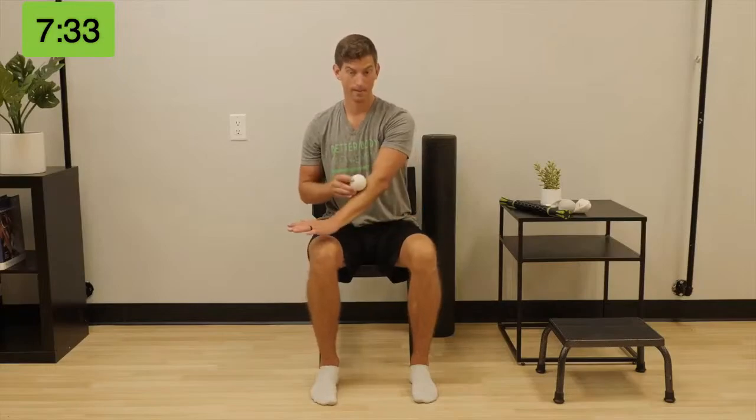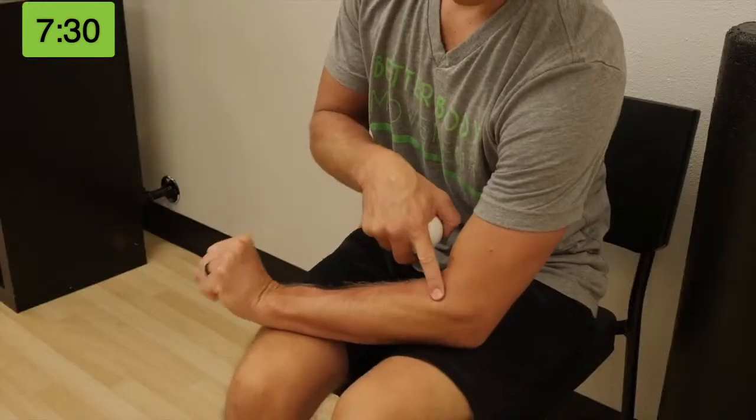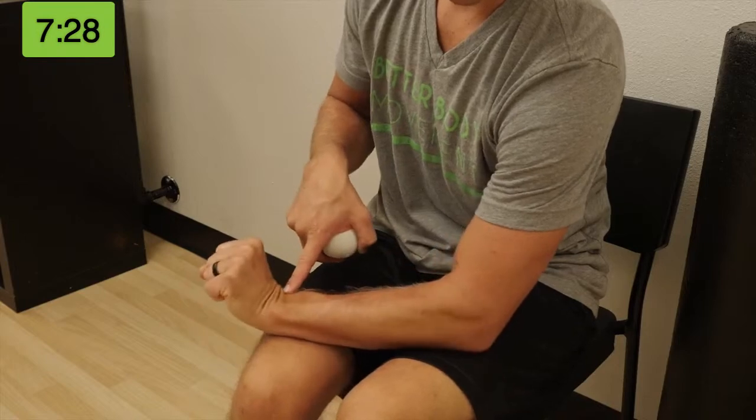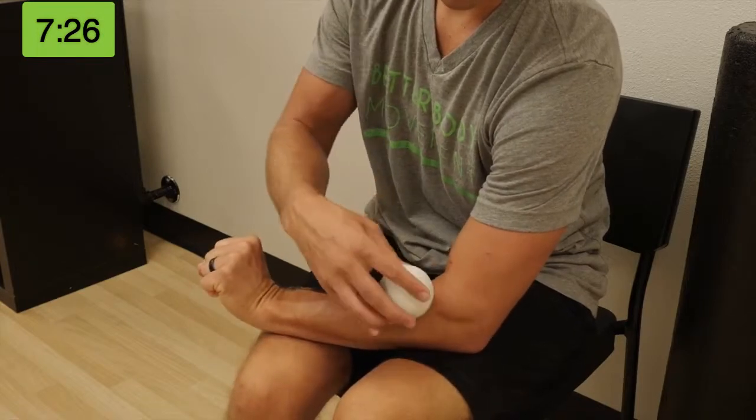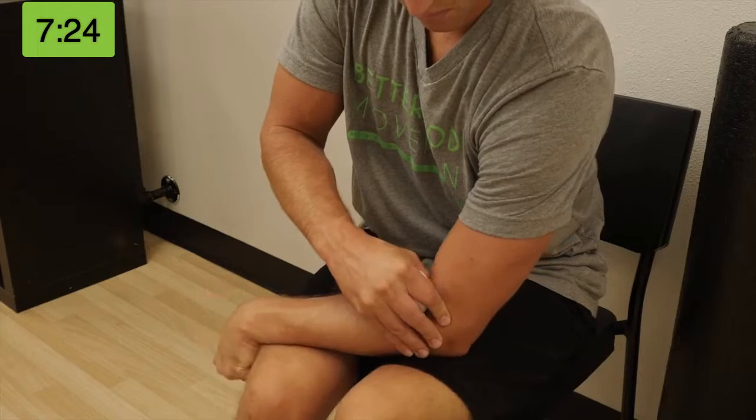Start with a lacrosse ball on the upper part of the forearm. You'll notice when you make a fist and squeeze the knuckles up, the muscles will tighten in the upper part of the forearm near the elbow.